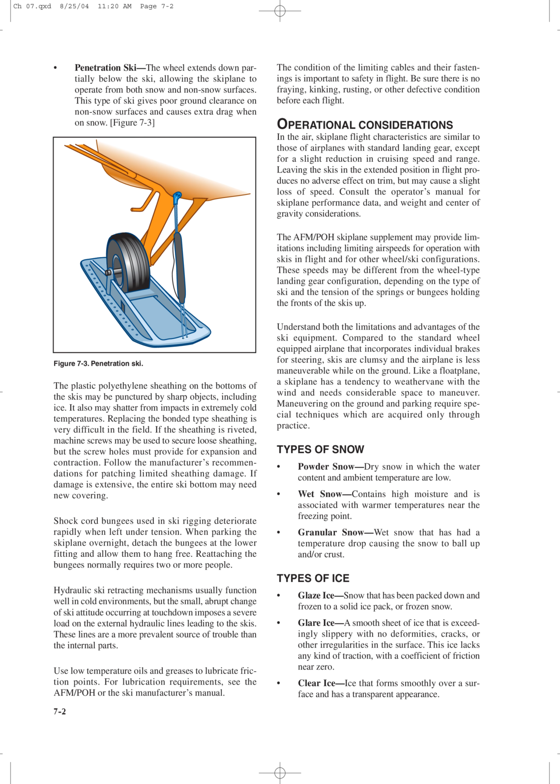Shock cord bungees used in ski rigging deteriorate rapidly when left under tension. When parking the skiplane overnight, detach the bungees at the lower fitting and allow them to hang free. Reattaching the bungees normally requires 2 or more people.